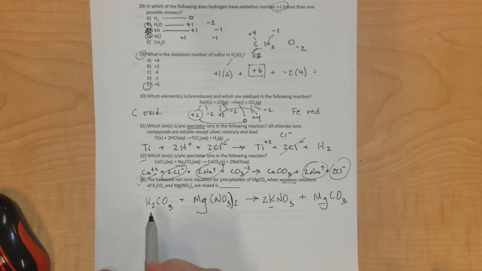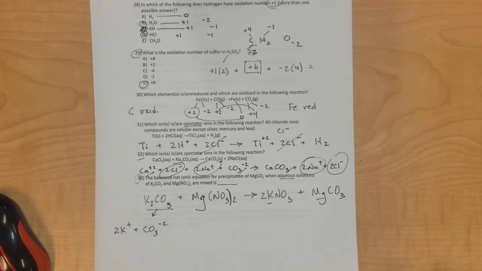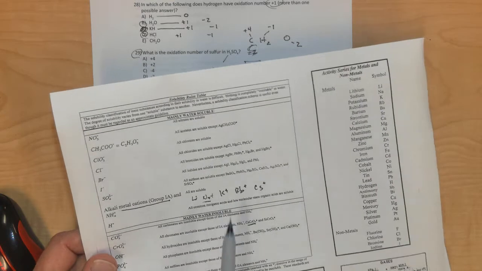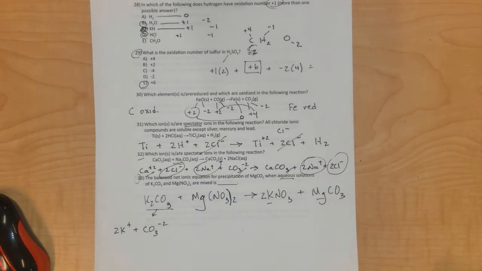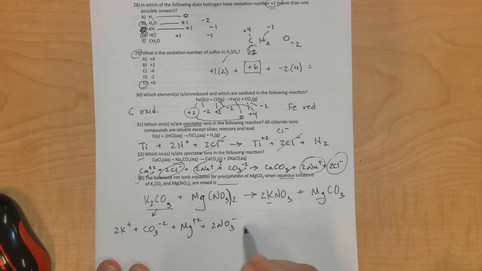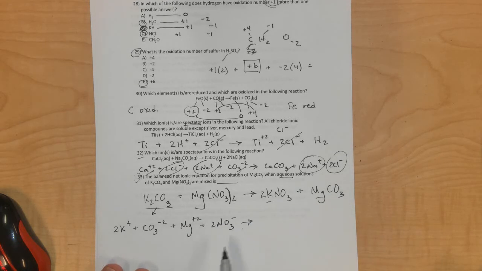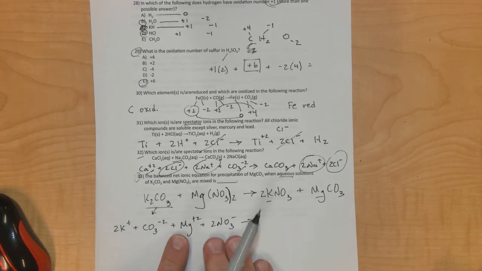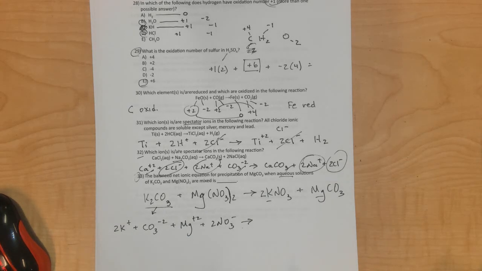Okay? Next, we have to split them up based on their solubilities and whether they're strong electrolytes or not. And this one does form 2K plus and a CO3 2 minus, because K plus is soluble, and it's a metal and a non-metal, so it's definitely soluble, a strong electrolyte. Mg plus 2 splits up with the 2 NO3 minuses, because obviously it's soluble, it tells you it's an aqueous solution, and it forms ions because it's a metal and 2 non-metals, so it would be an ionic compound.